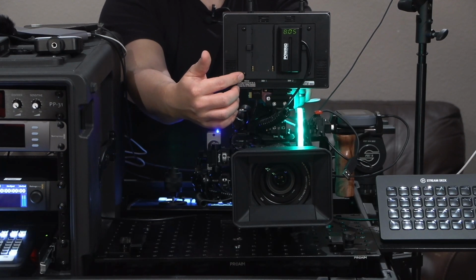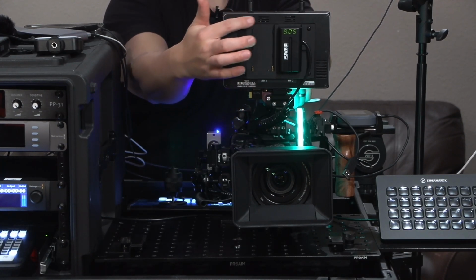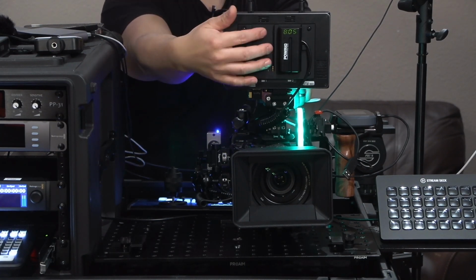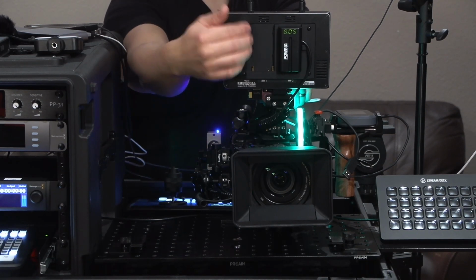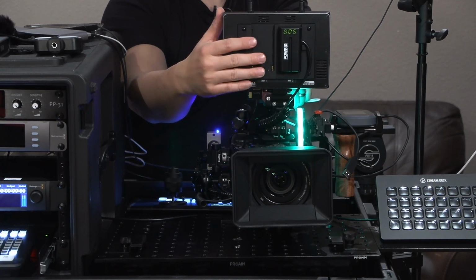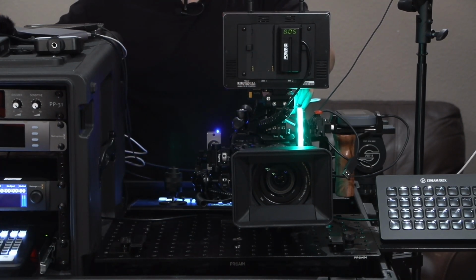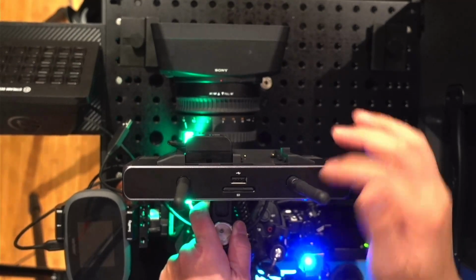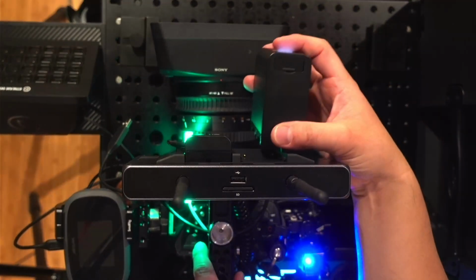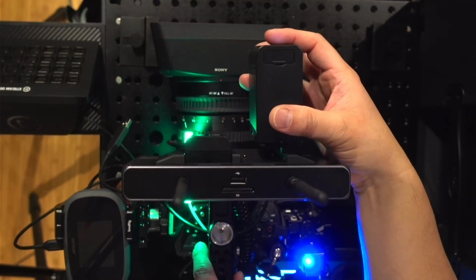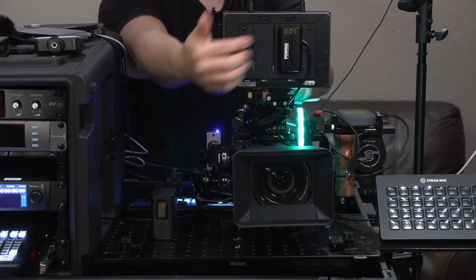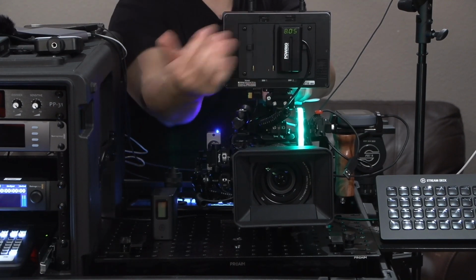I found that the hot swapping doesn't work only because of the limitation of this connection to my D-Tap. If I remove this, it actually powers off the camera. But if you use the NP-F batteries, it hot swaps fine. But I run at a low profile with this. So if we switch to the top, you can see that's a very low profile battery versus having something like this hanging off the back, which adds to the weight and imbalance of my rig. So I use this Power Rig D-Tap to NP-F adapter for better usage.